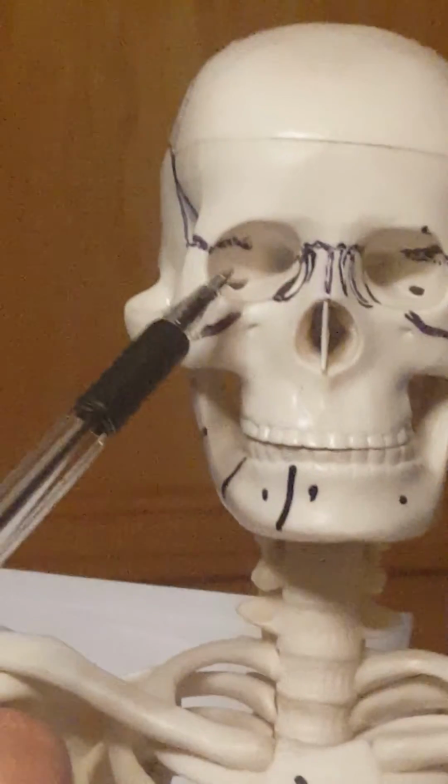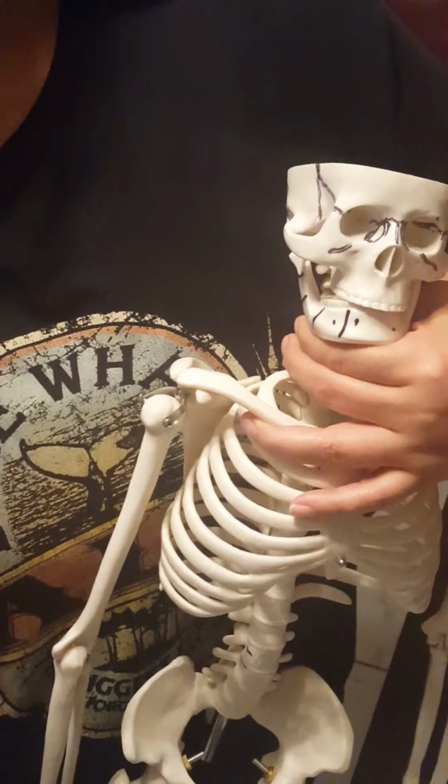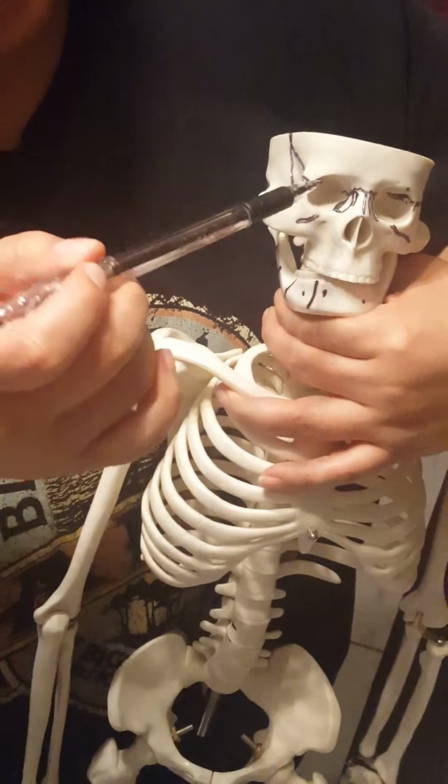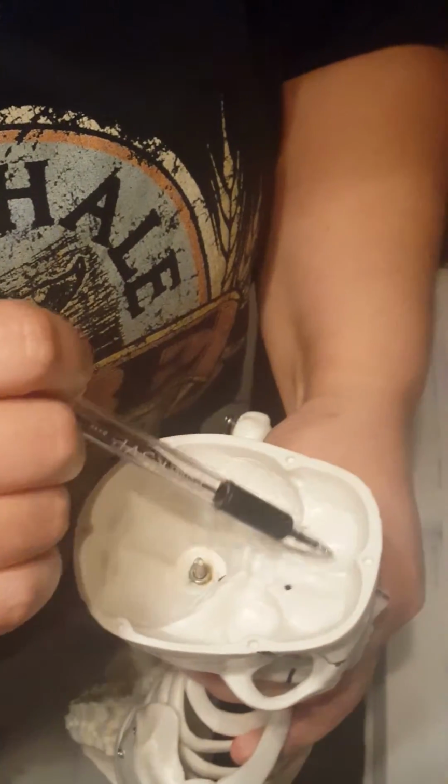We have the ethmoid, which is behind this region of the orbit, behind the lacrimal. The crista galli is in the inner eye, and the cribriform is in this region right here.